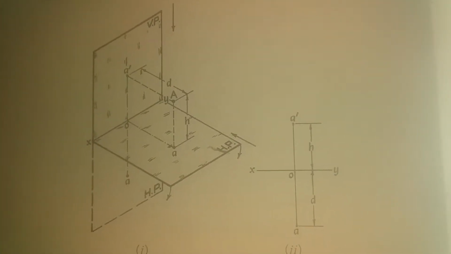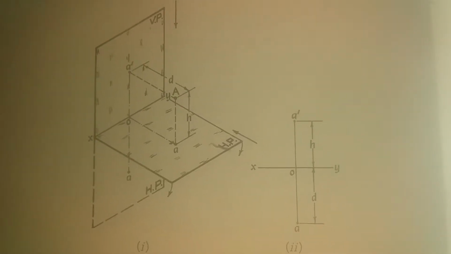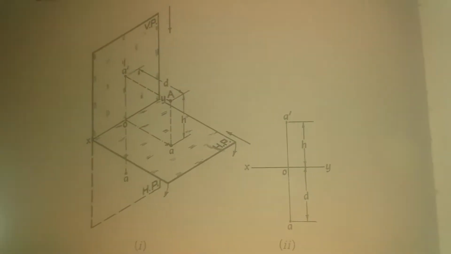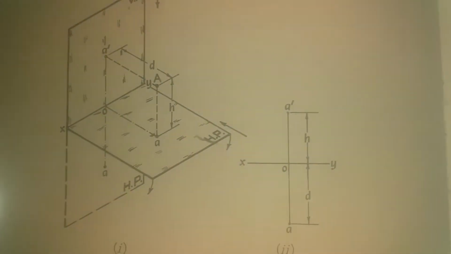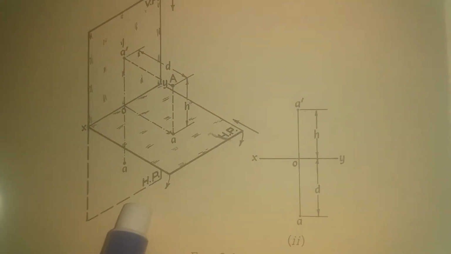In this session, let's understand about projection of points. So in the previous session, we have seen that the two planes of projection, that is the vertical plane and horizontal plane, will result in four quadrants. That is the first quadrant, the second quadrant, the third quadrant and the fourth quadrant.